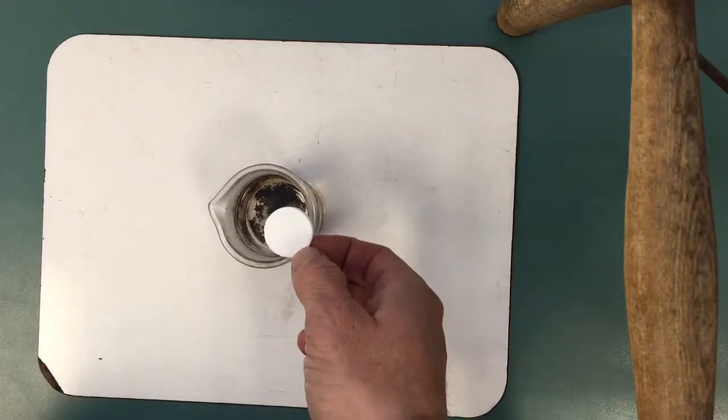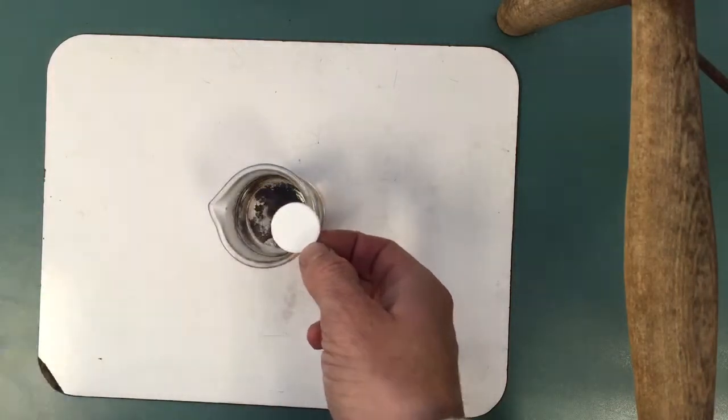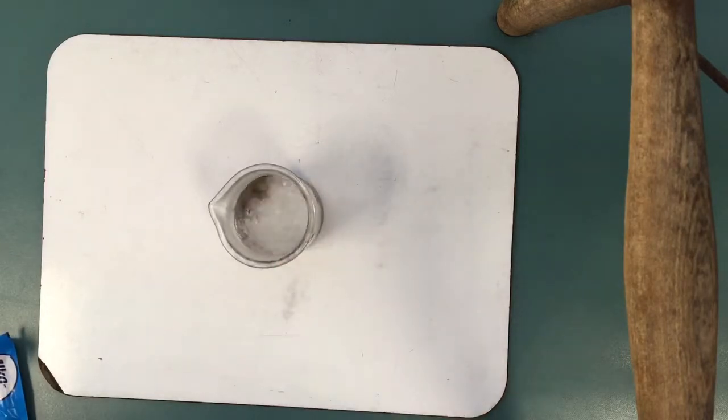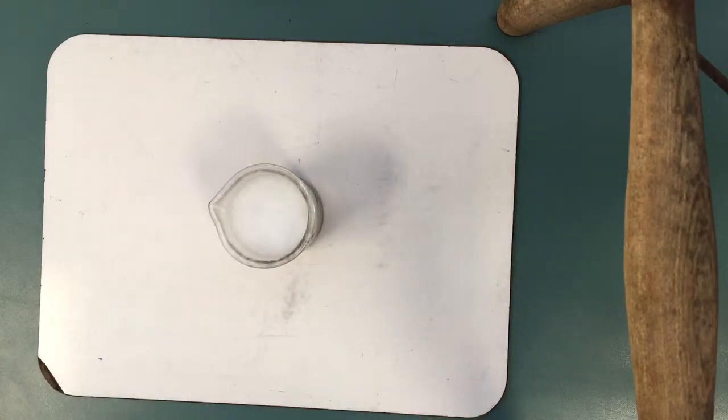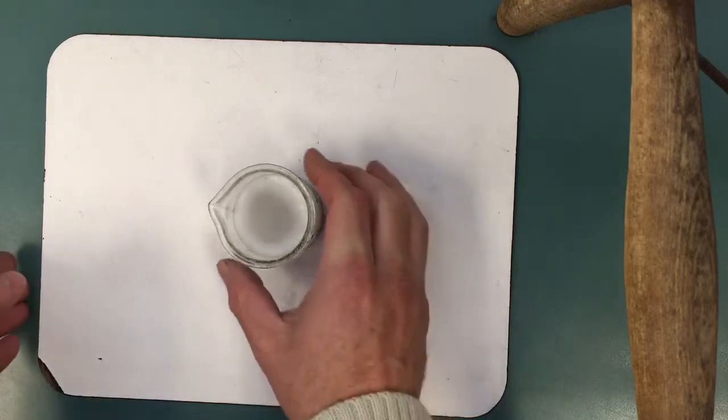So even like this Alka-Seltzer tablet here, if I put it in the water, it will go through a chemical reaction. But if I took the mass before the reaction, and I took the mass after the reaction, as long as I captured the gases too, I would find that the mass would be equal. It wouldn't have changed.